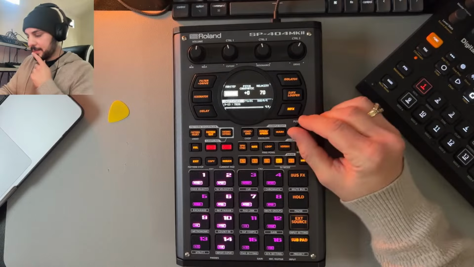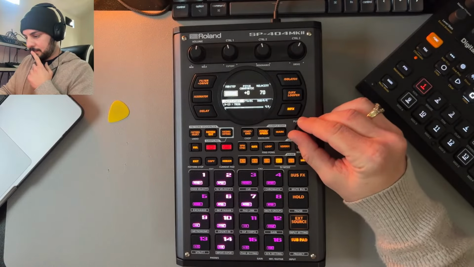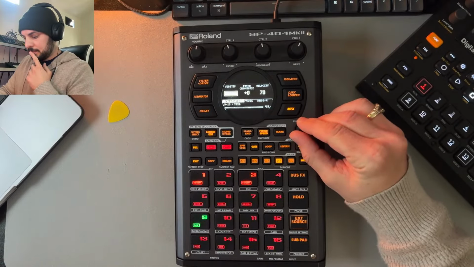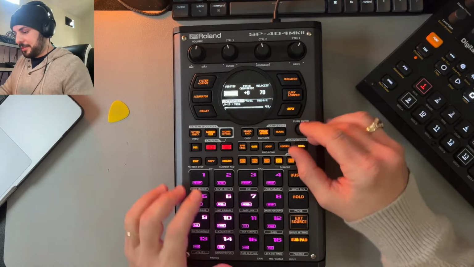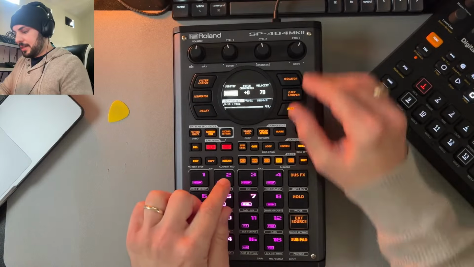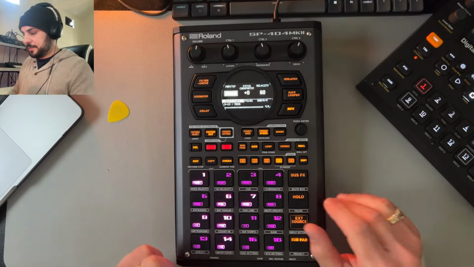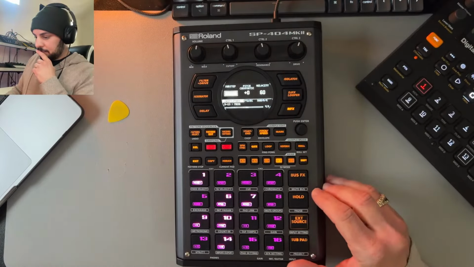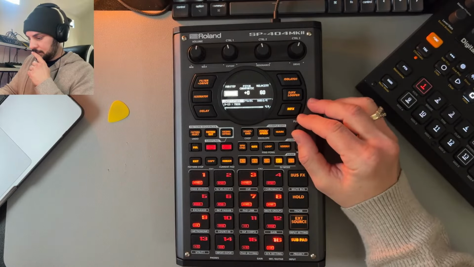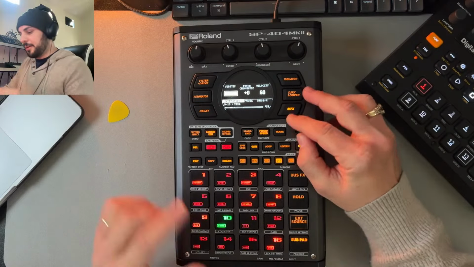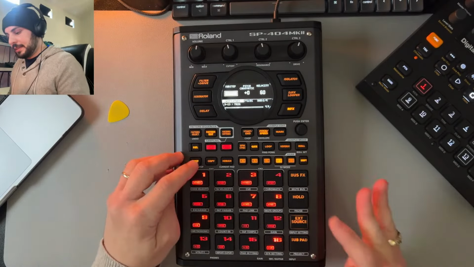That might be too slow. Yeah, no, we got to do that other thing we did where we go 1 and 2. There we go, perfect. That's what I wanted with the kicks.